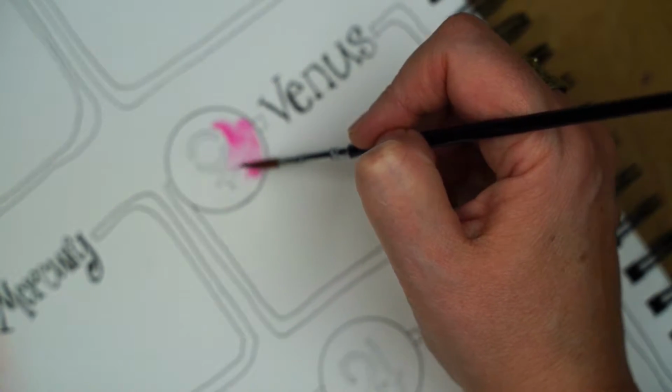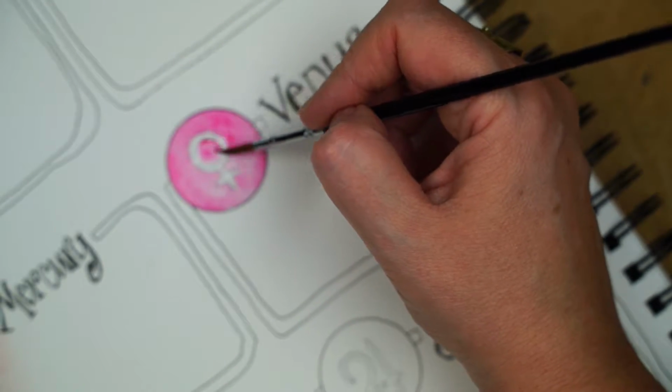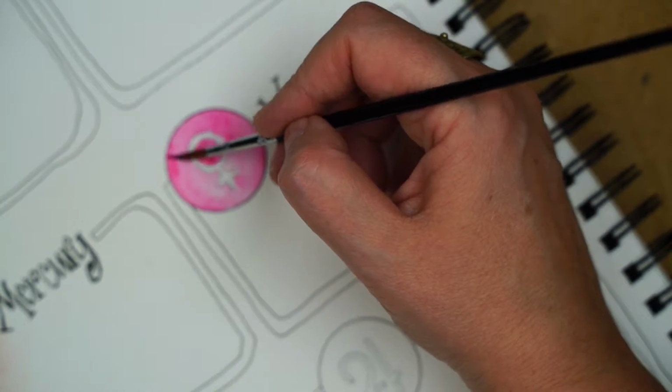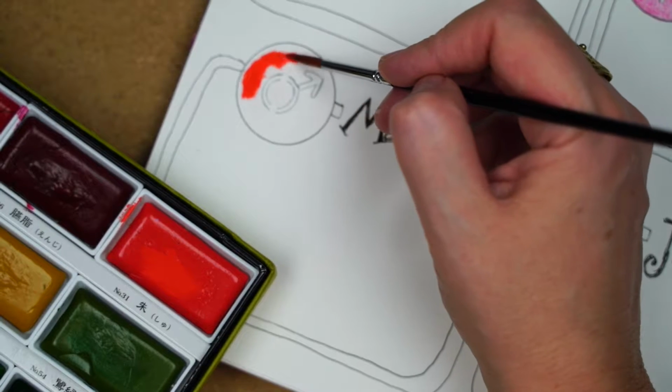Now with Venus, I wanted to work with pink colors. She is the goddess of love and beauty, and I wanted to bring in that softness we get from the heart chakra. And then you'll see that I sprinkled some salt.